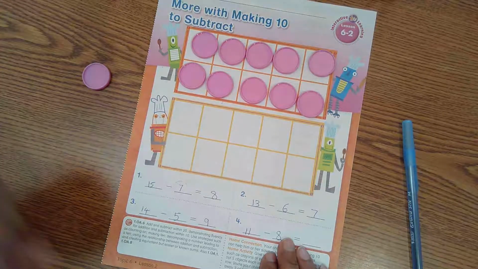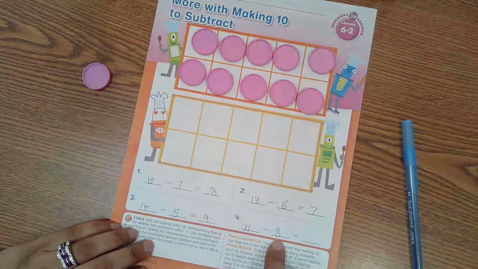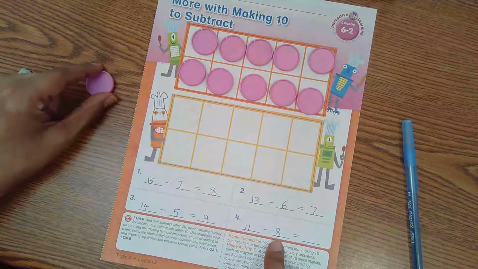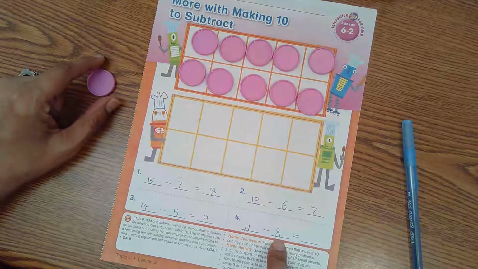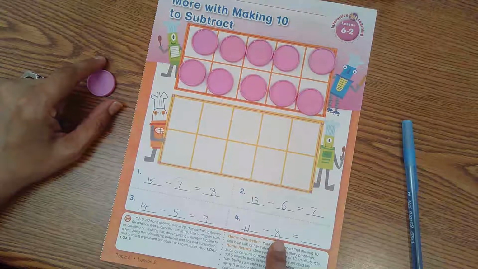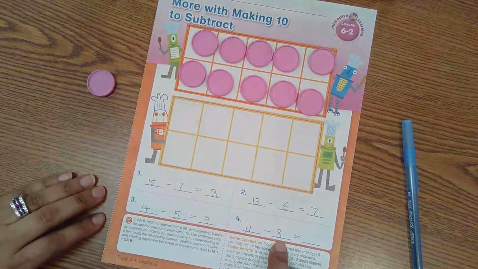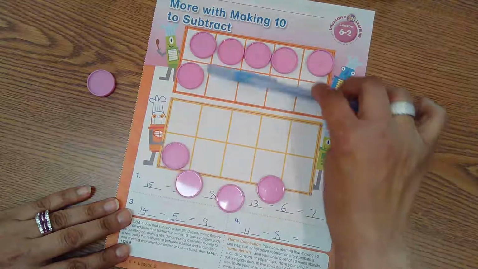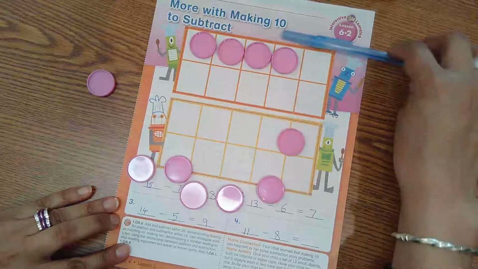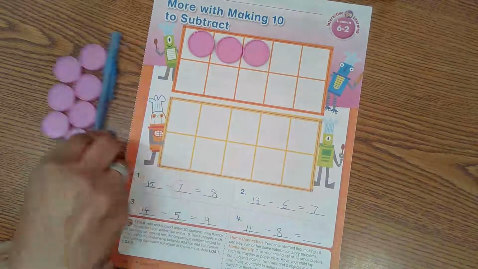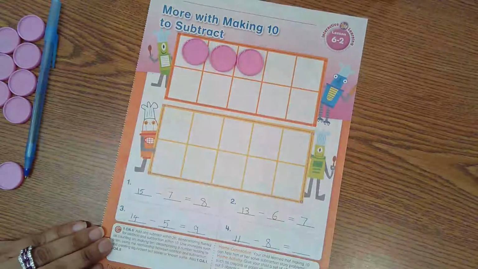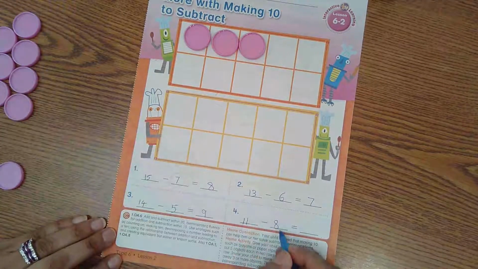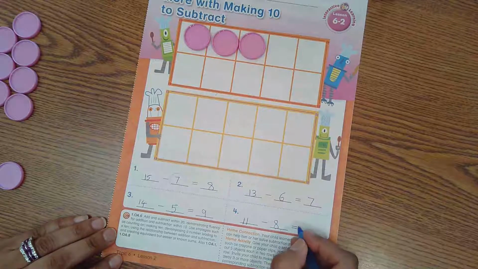I'm going to put it on the side. This is the original number. This is the number I need to take away. I took 1 from the 8, so this 8 became now 7. So I need to take 7 away from here. Let's do that. 1, 2, 3, 4, 5, 6, 7. Put them all on the side. So how many do I have? 3. So 11 take away 8 equals 3.